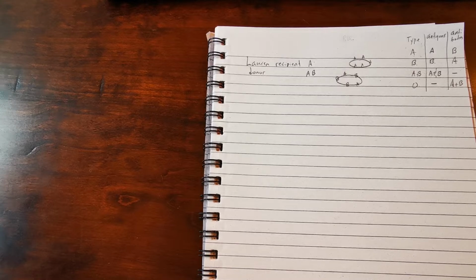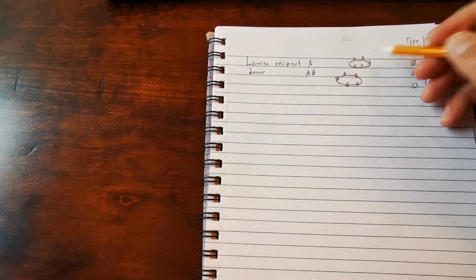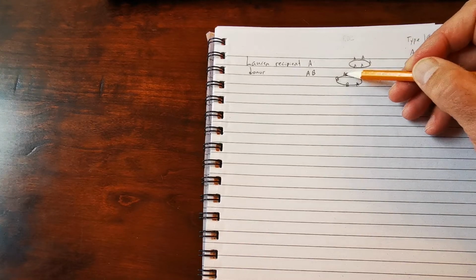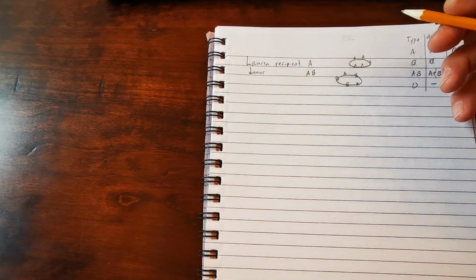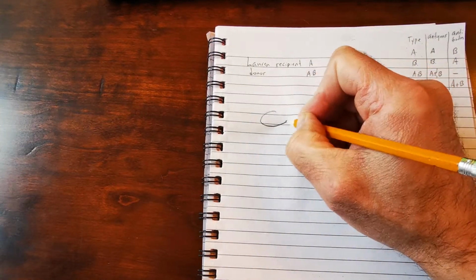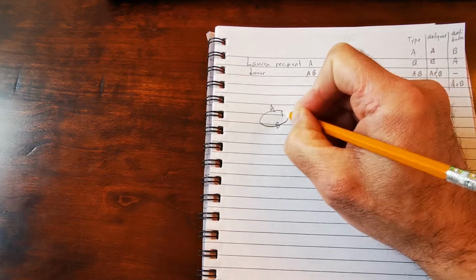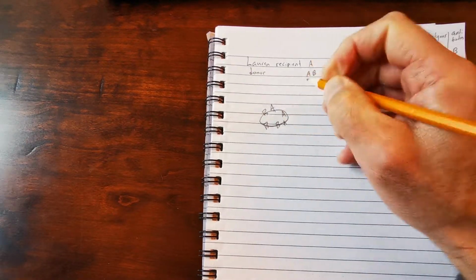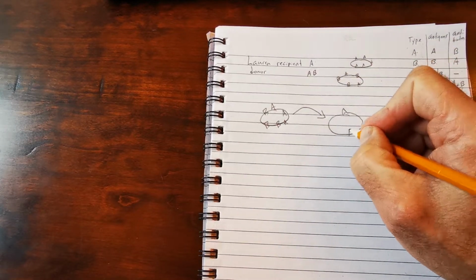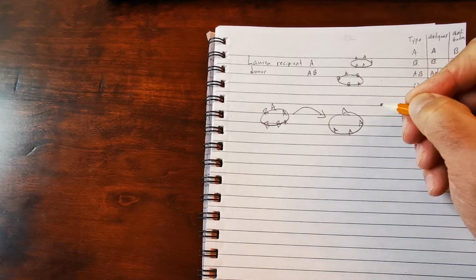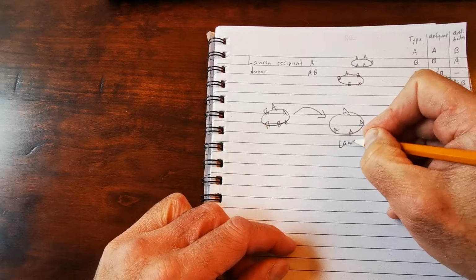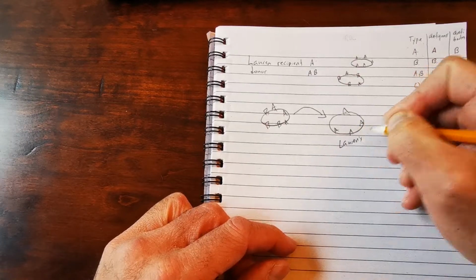So Lauren is type A, so she has A antigens, and our donor is AB, so the donor has both A antigens and B antigens. Now, let's do this. We're going to have type AB, the donor, going into Lauren's body, who is type A. The best way I find to get your head around this is to put yourself in Lauren's shoes.